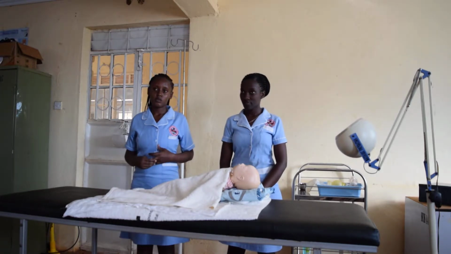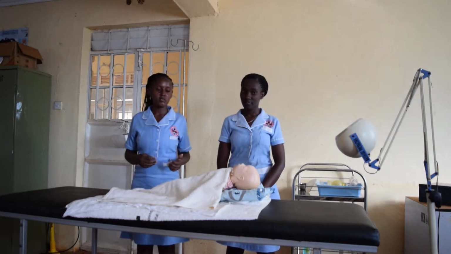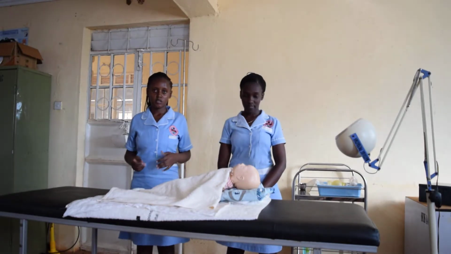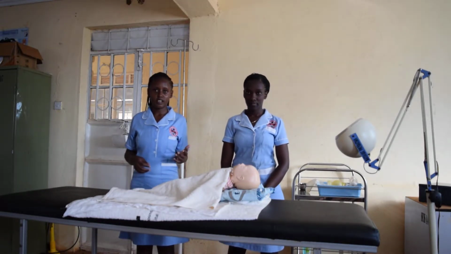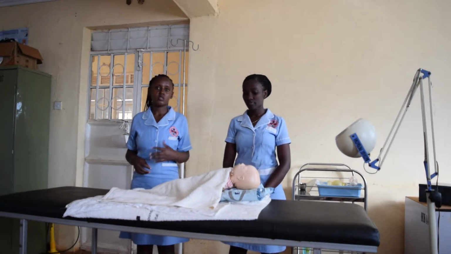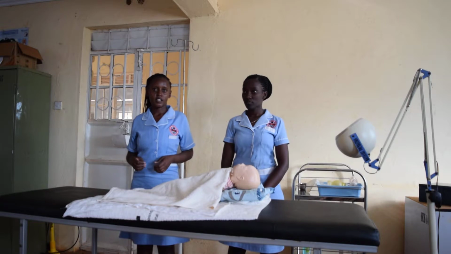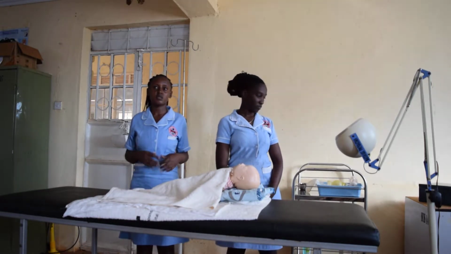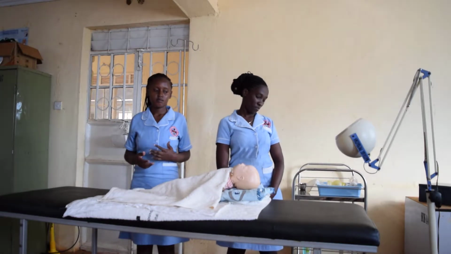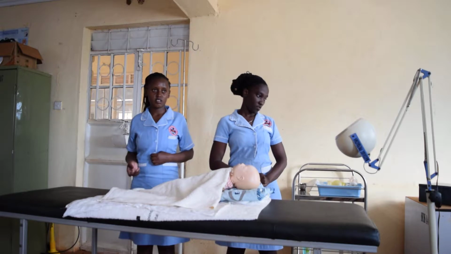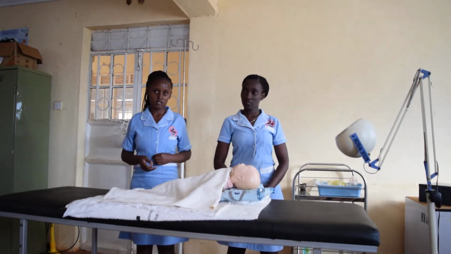An APGAR score is a test that is done for a baby during birth, and A is for the appearance of the baby. The baby normally should be pink in color. So if the baby has bluish extremities or is blue, we score them differently. And then we have G for grimace. If the baby shows any grimace on the face, maybe because of the change of environment, from the home environment to the external environment.